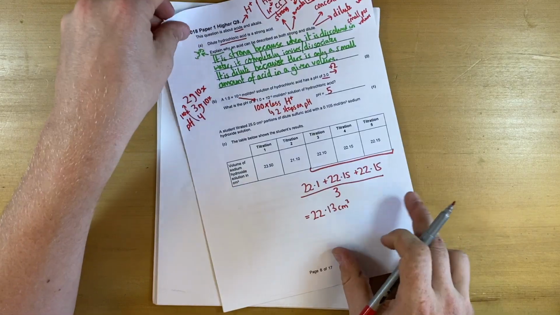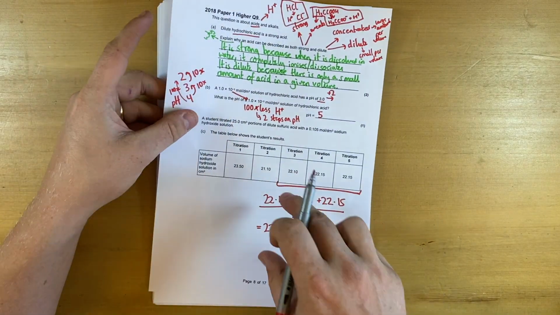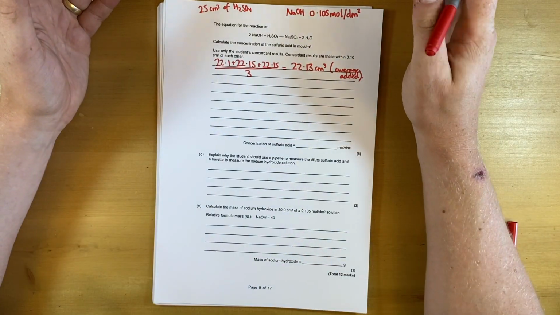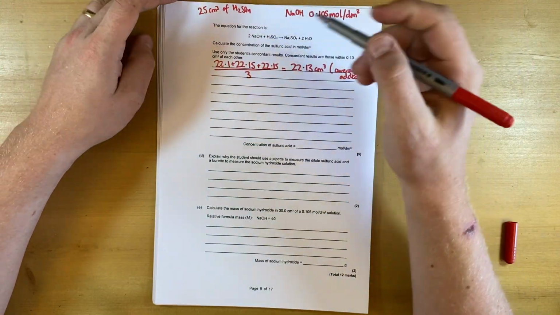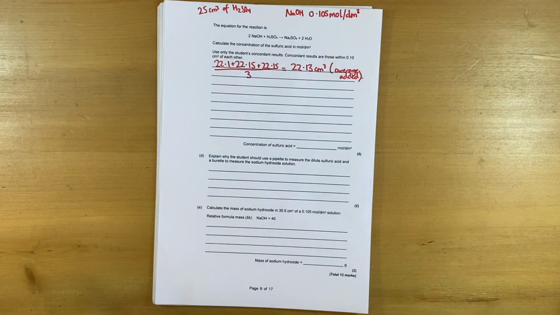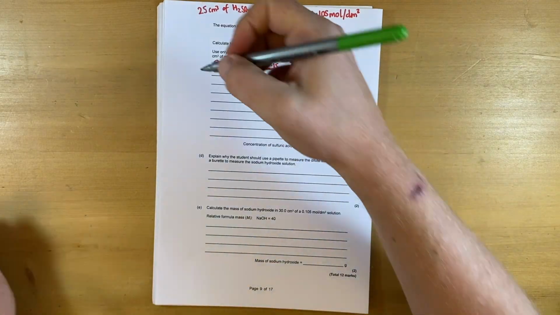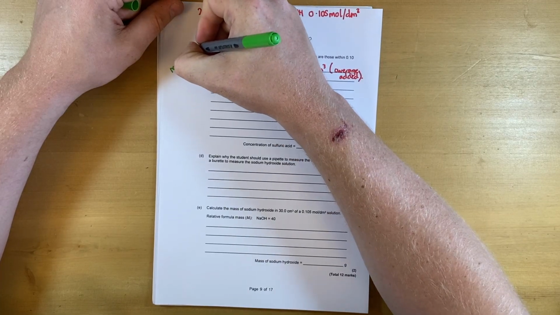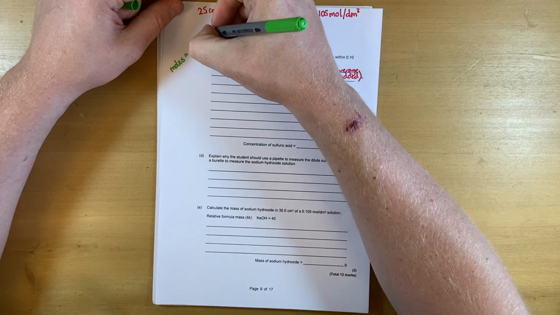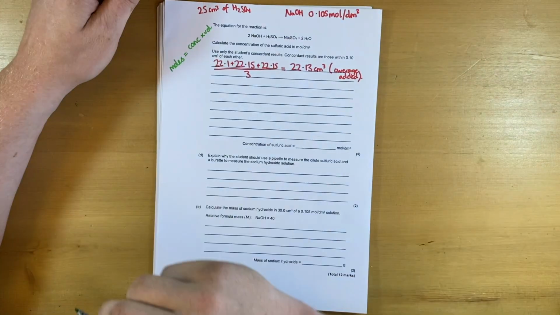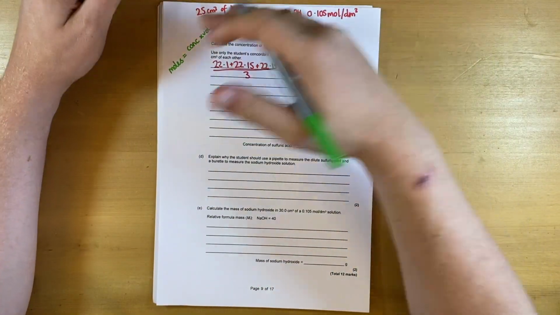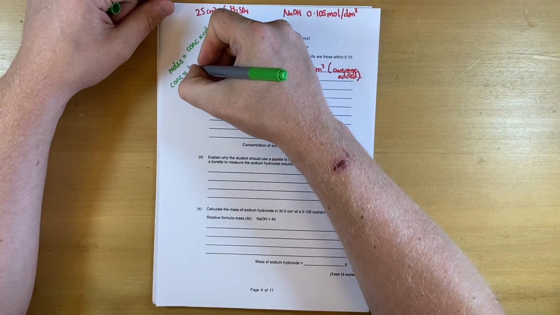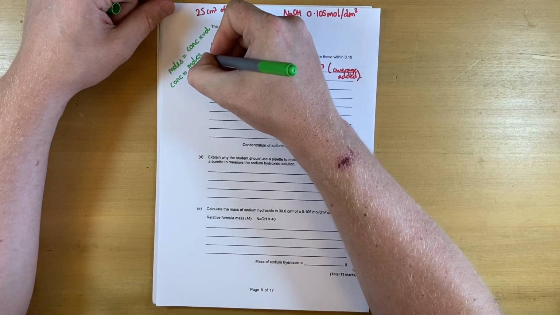Let's go back to this bit, and I'm going to take that working out and put it back into the question. Now at this point, the most important equation when we are faced with titration is moles equals concentration times volume. And equally there are rearrangements of this. We can also have concentration equals moles divided by volume.